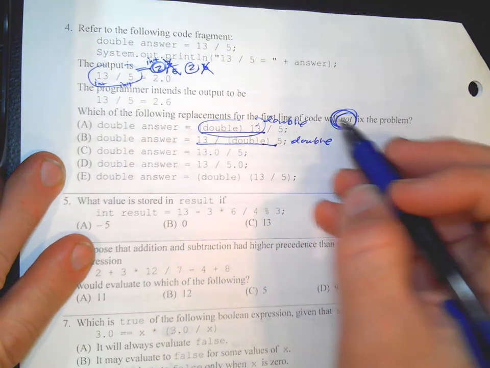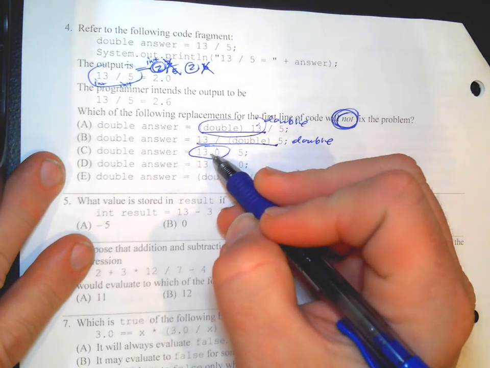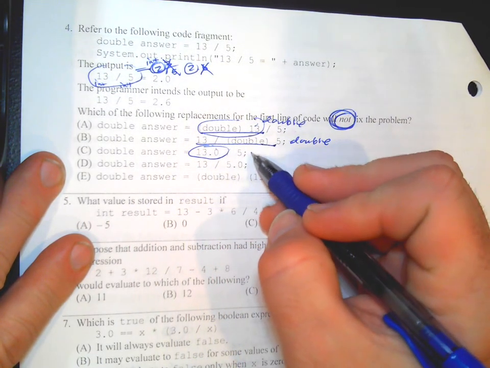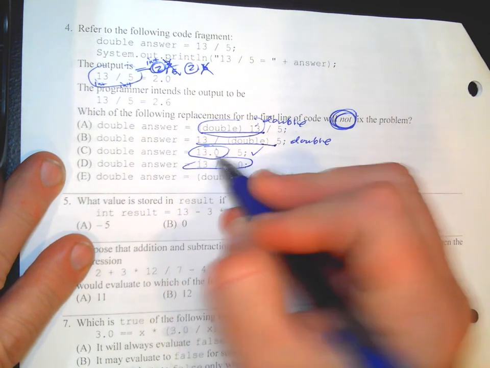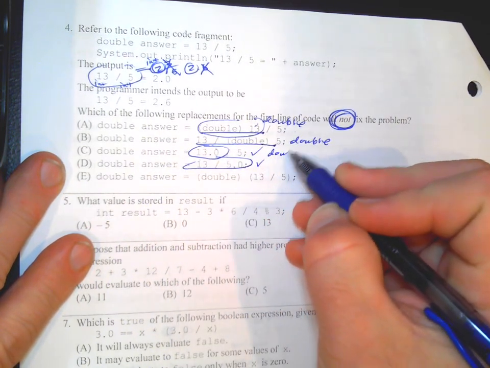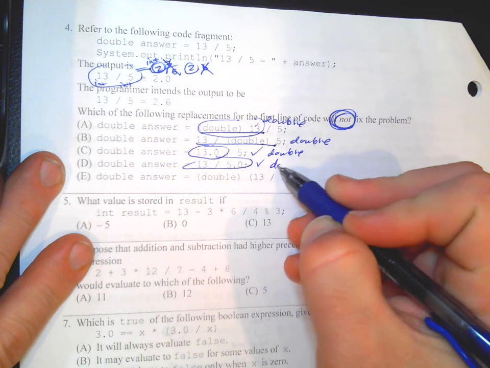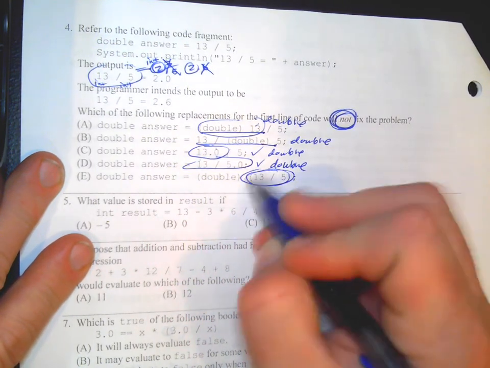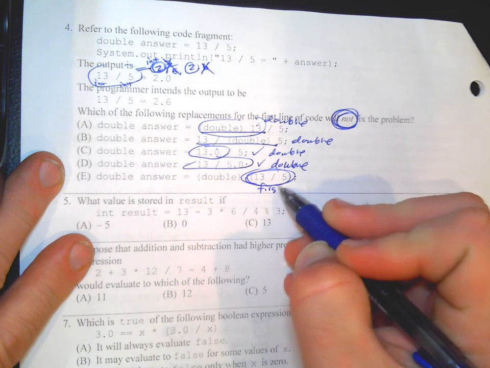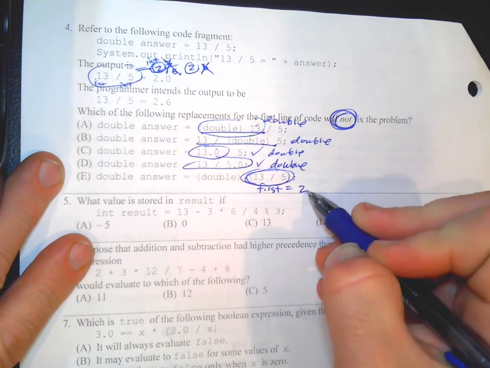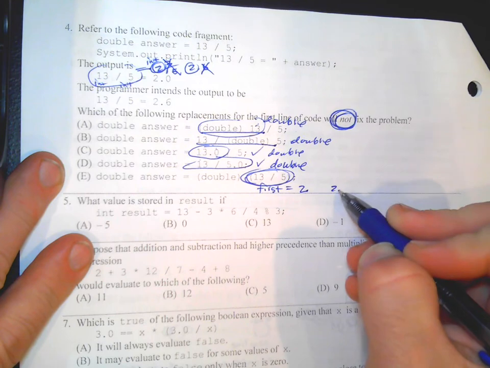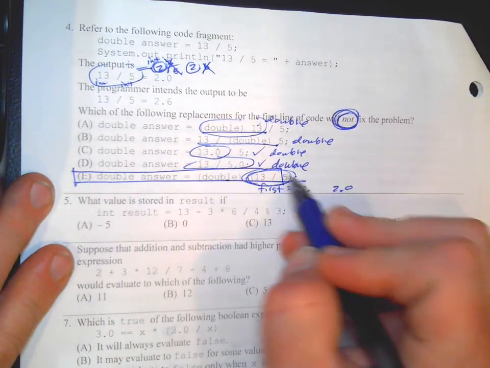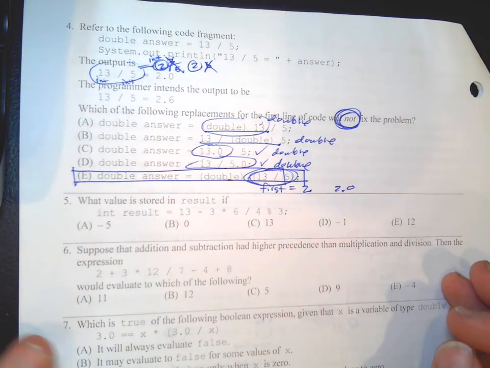If you just make the first one a double by making it 13.0, believe it or not, that makes a difference. That works. All of these are going to work here. This one casts the result to a double, but it's too late, because the division happens first and you get 2, and then you cast to a double and have 2.0. This is the one that will not fix it. All the other ones could make it work.